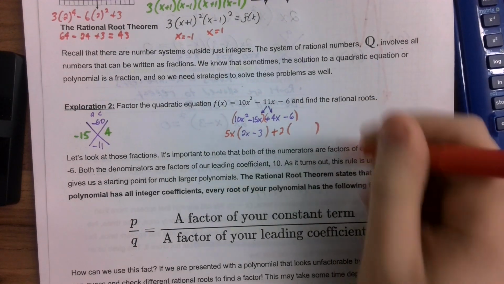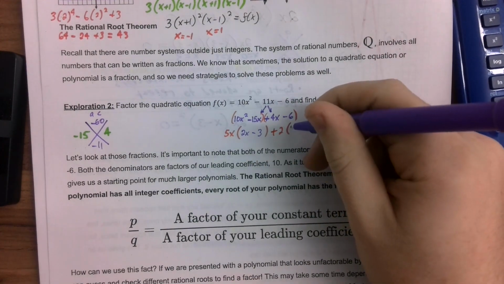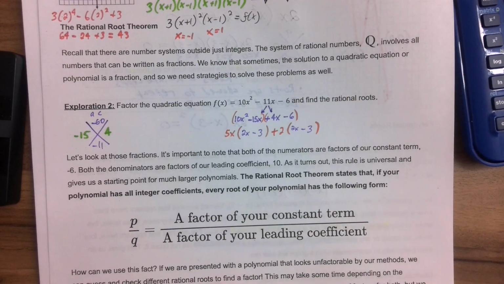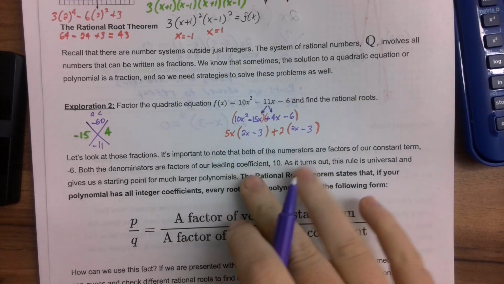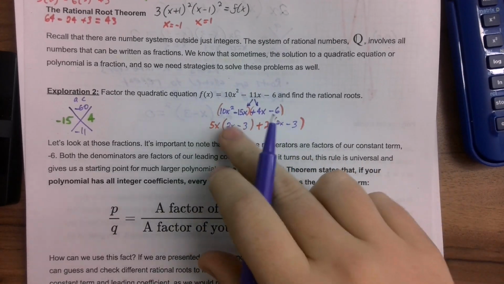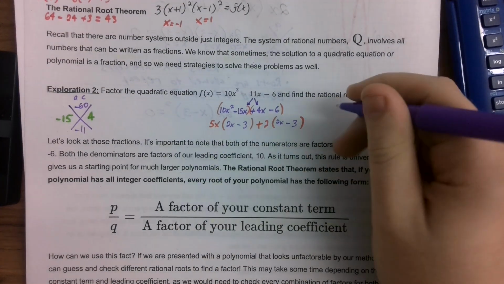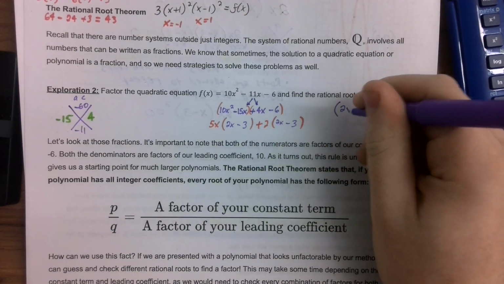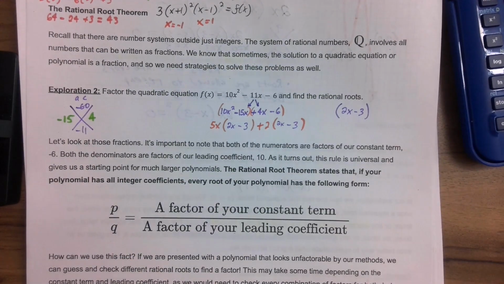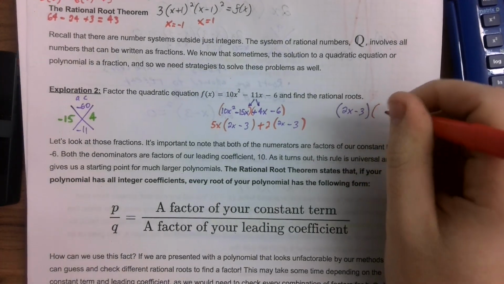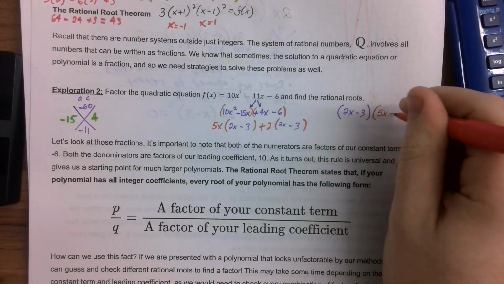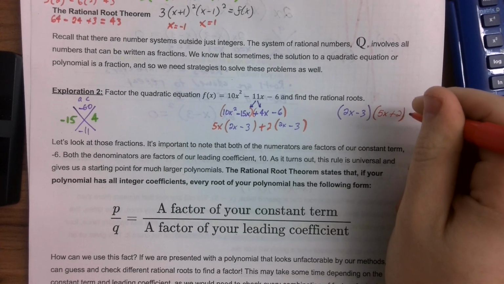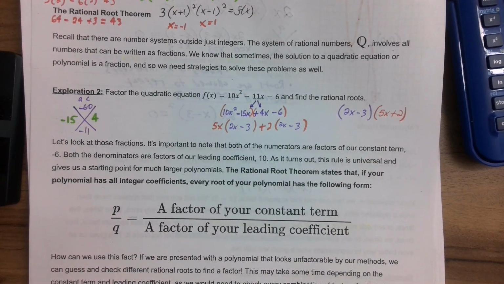So we pull out a 2, and we're left with 2x minus 3. We know we did this problem right because these two factors match. So we pull out the matching factor and put it in front, and we write everything else in parentheses, 5x plus 2. And that will be our f of x.